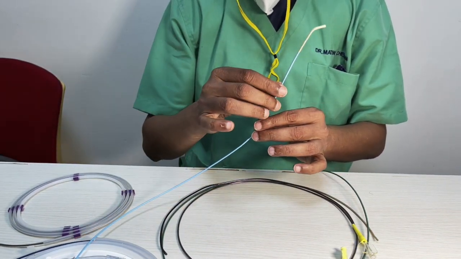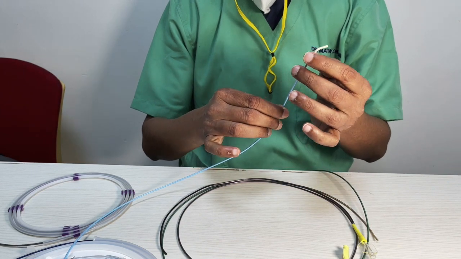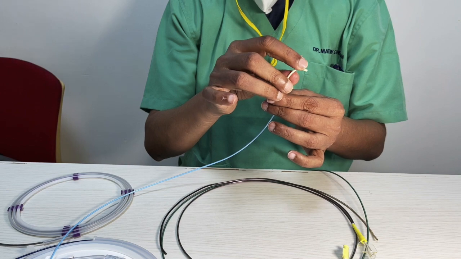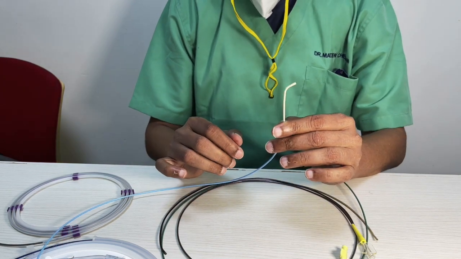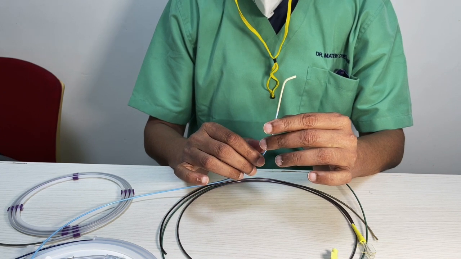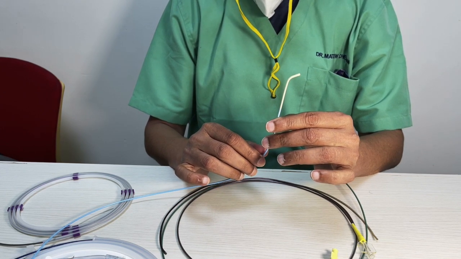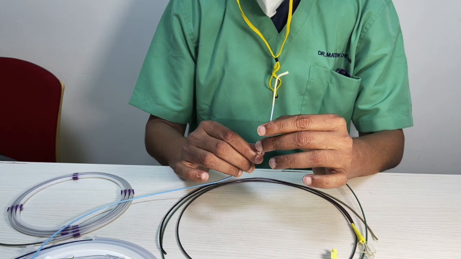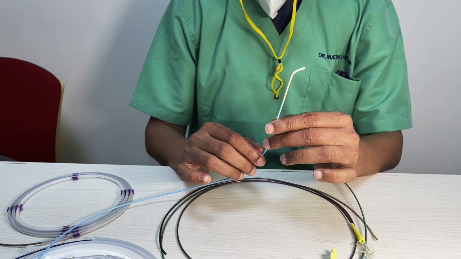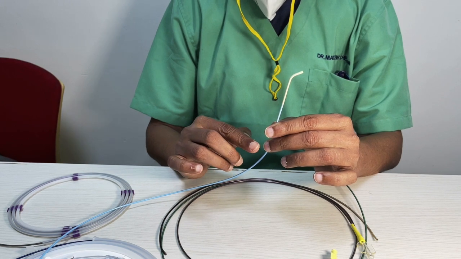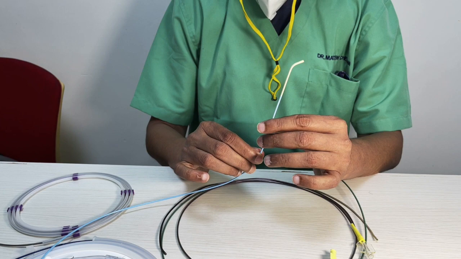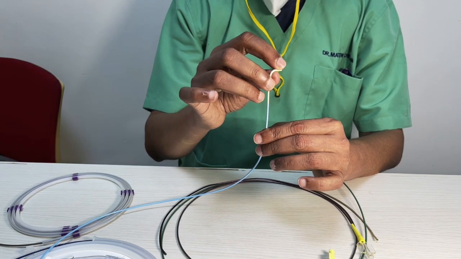So the limitation of this is, since we have got just two zones, and this also is not very soft, the maximum you can take this guiding catheter is to the level of the petrous segment of the internal carotid artery. Even that can become very challenging if we have got a bend or a tight tortuous loop, because this catheter would end up inducing severe spasm.